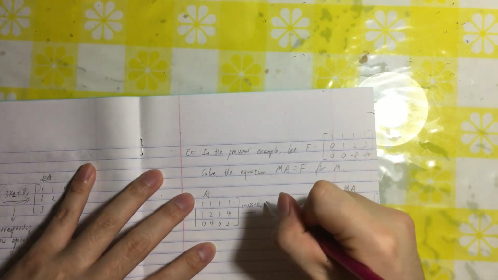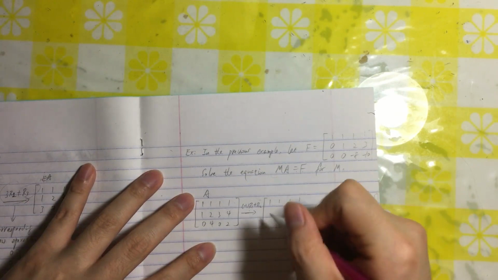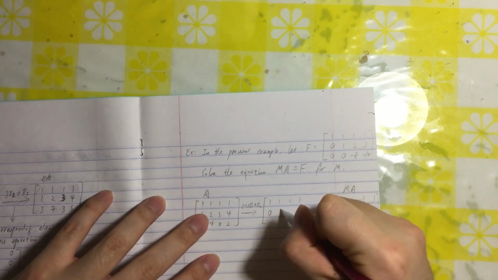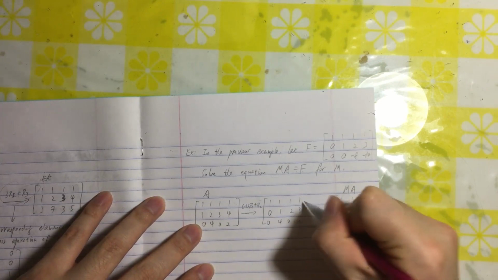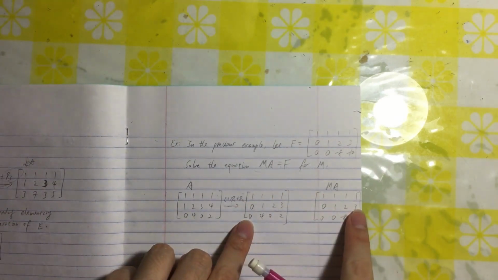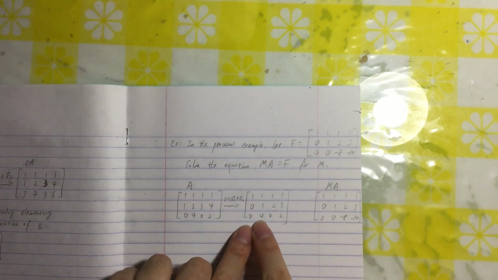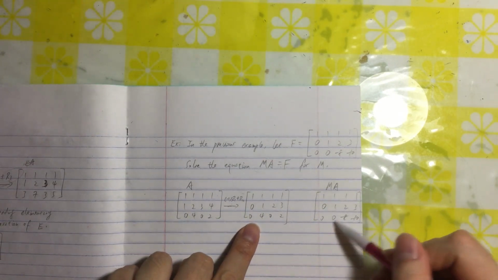If I perform this operation, I get 1, 1, 1, 1, 0, 1, 2, 3, 0, 4, 0, 2. Now, let's compare these two matrices. Here, first row looks exactly the same. Second row looks exactly the same. Third row looks a little different. Here in MA, third row becomes 0 here.